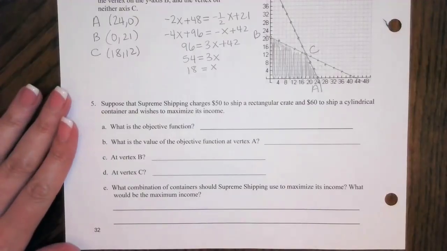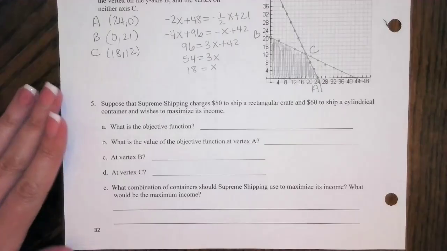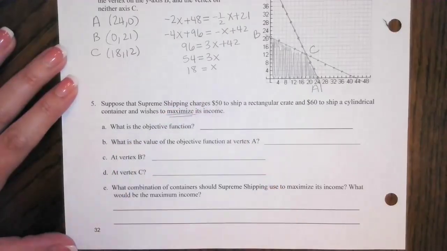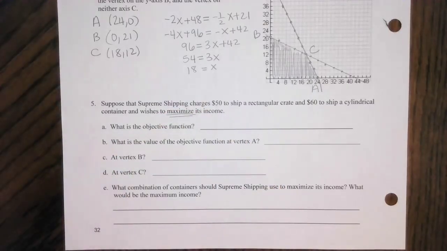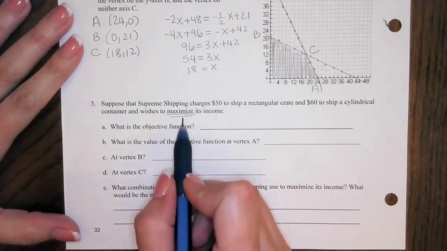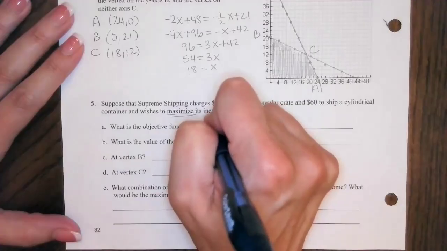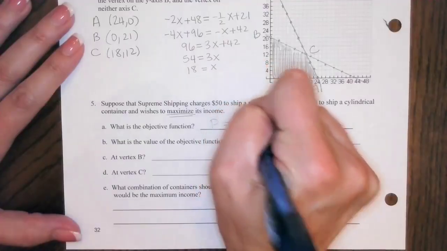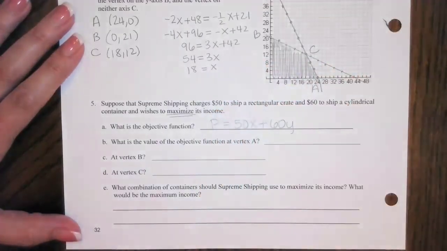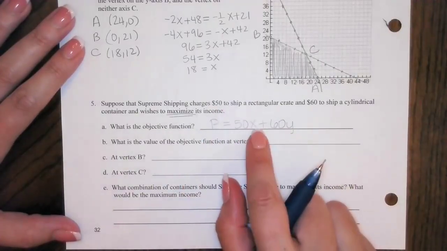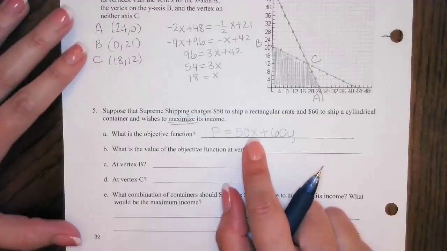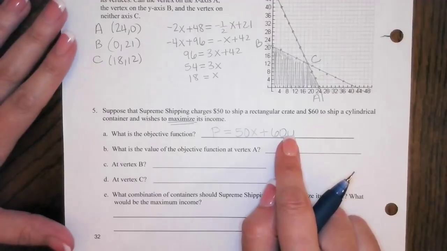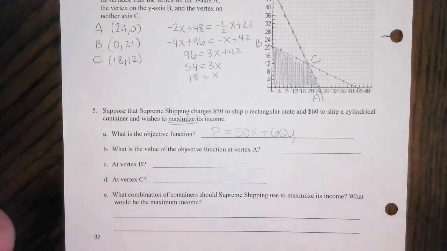All right, so it says, suppose Supreme Shipping charges $50 to ship a rectangular crate and $60 to ship a cylindrical container and wishes to maximize its income. There's that maximize profit. So that is the purpose of the problem, to make our money. So since that's the purpose, that is our objective function. This is an equation, so it should be an equal sign. And so we get 50 times each rectangular plus 60 times each cylindrical. Notice that we're still using the same exact variables and they should make sense in the problem. So $50 times each rectangular plus $60 times each cylindrical will give me my profit, which is what that says.